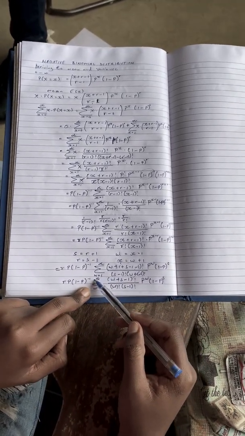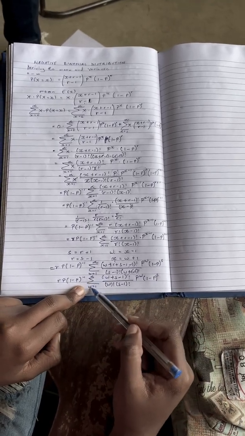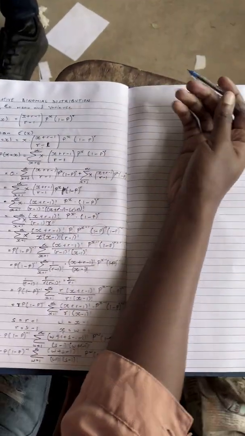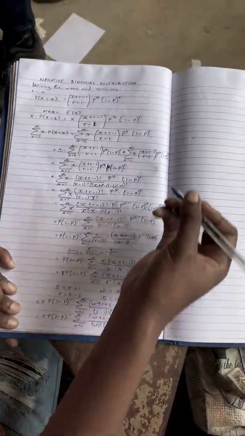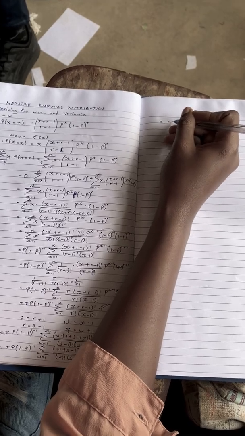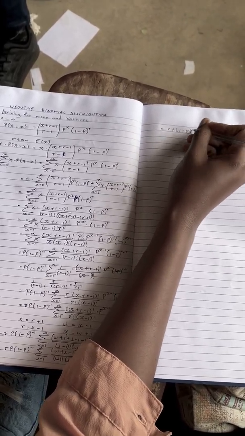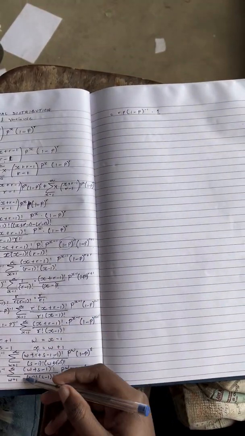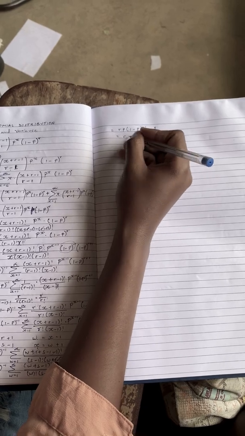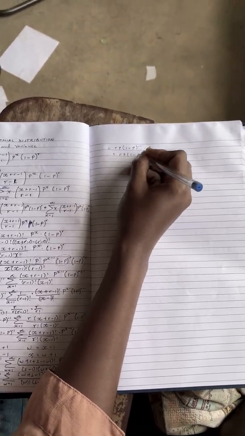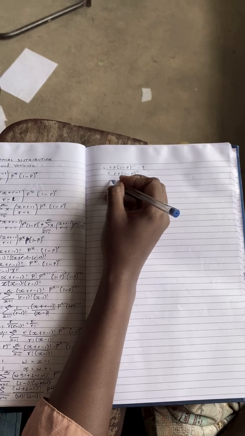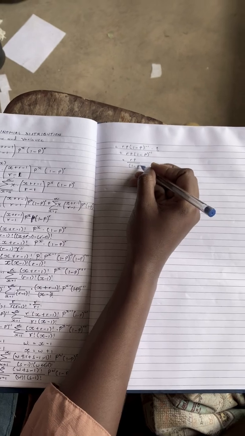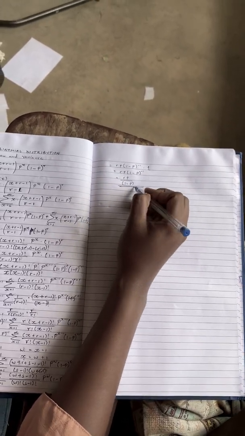If you realize, this whole thing looks like a PMF, and you remember all PMFs sum to 1, so we shall have something looking like this: rp into (1 minus p) to the power negative 1 times 1, since we have a PMF here. So our mean will be rp into (1 minus p) to the power negative 1. So we can rewrite it like this, which is our mean.